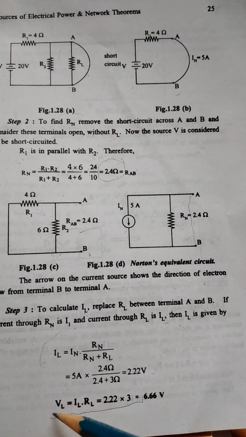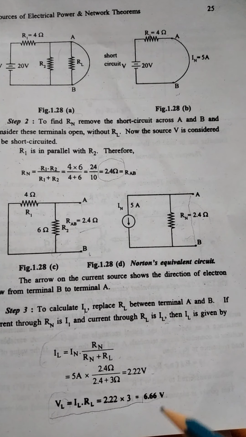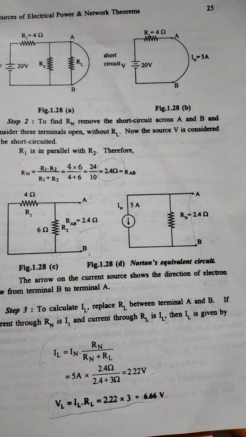2.222, and VL means V equals IR. So we have to calculate the load voltage. So this is 6.66 volt. Okay, understand? This is Norton's theorem.